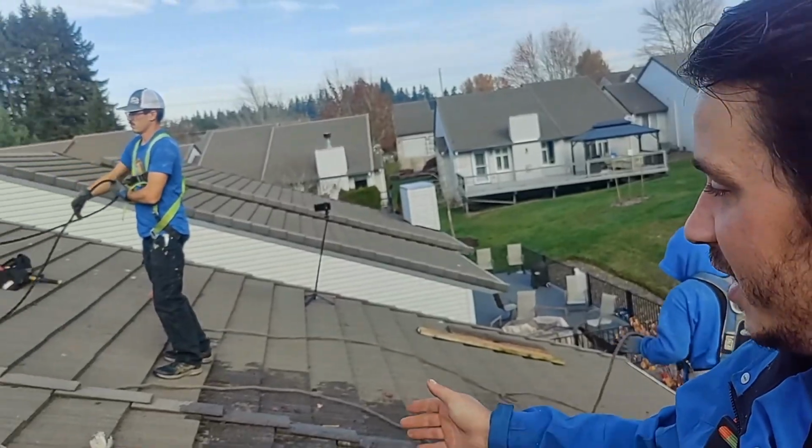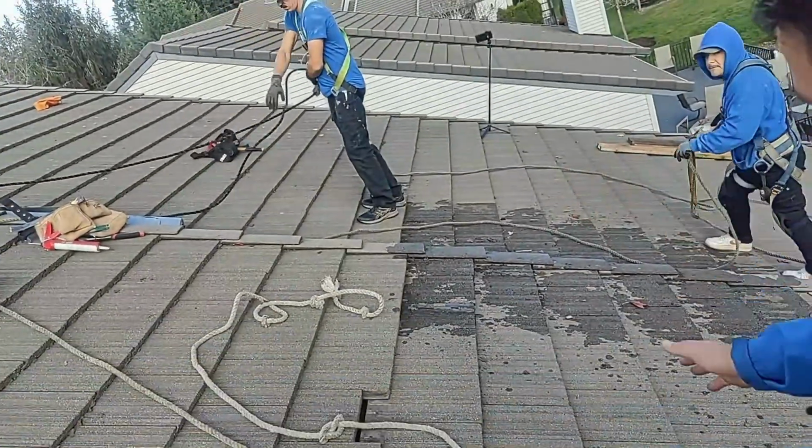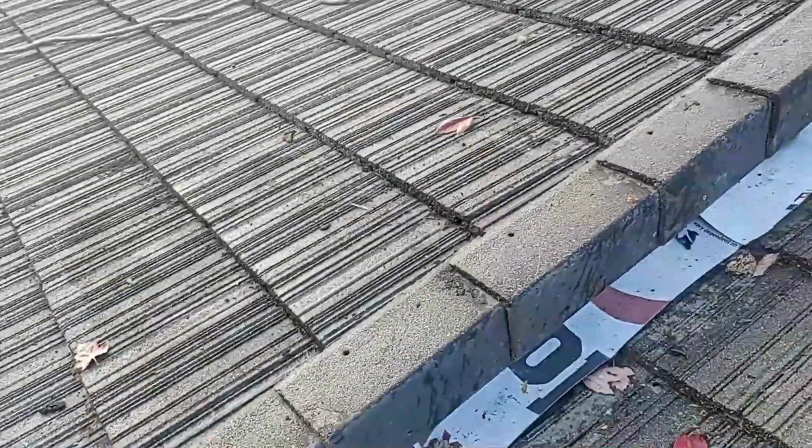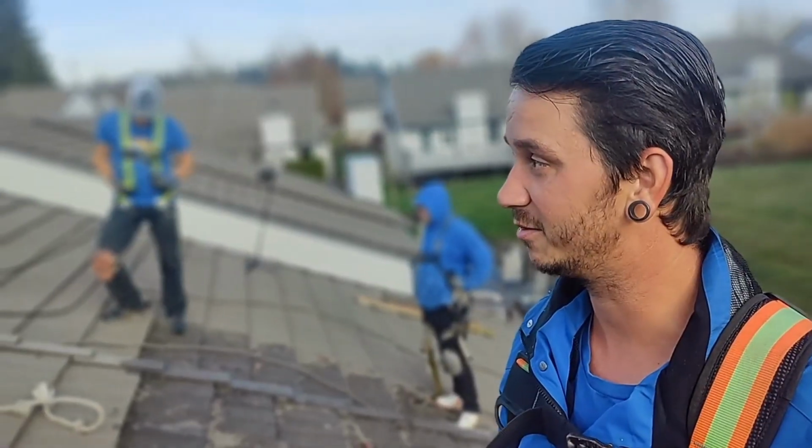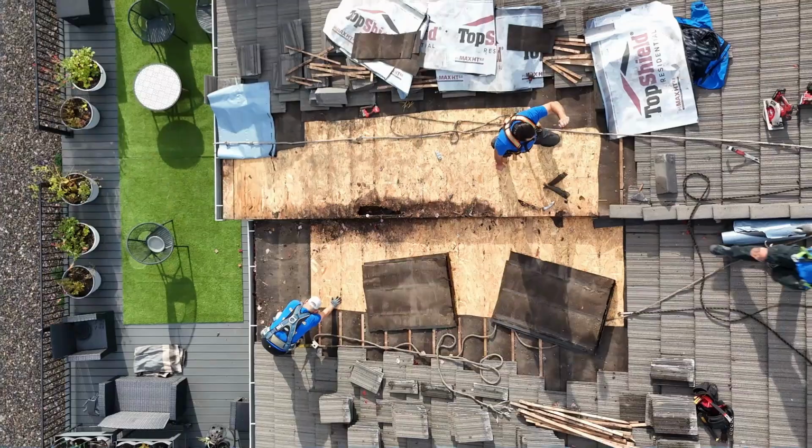Tanner again with Northwest Roof Maintenance. We're here to do a tile repair on the sidewall and adjoining rake edge. Some coworkers came out previous days and found much more damage to the wood than what we thought there was going to be. So now we're back with all the material we need and we're going to fix her up.